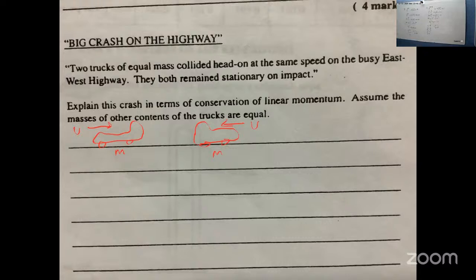Explain this crash in terms of the conservation of momentum, assuming the masses and the other contents of the truck are equal. So first thing first, let's look at the scenario before. Because by just looking at the scenario before, you'll be able to figure out after. What's the momentum of the first truck, based on the letters I use? Ethan, what would it be? M by V, correct?